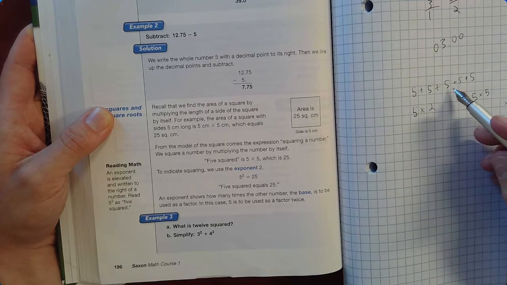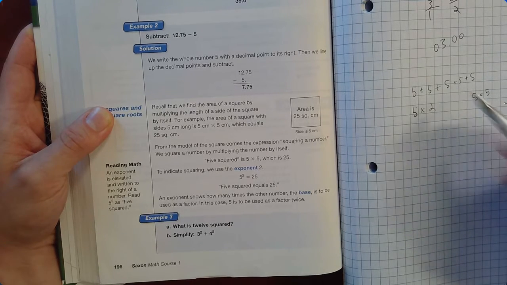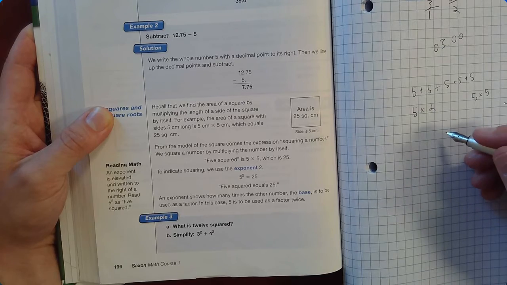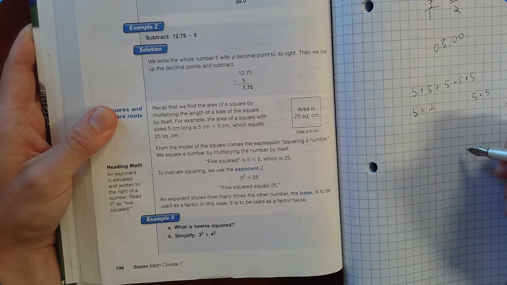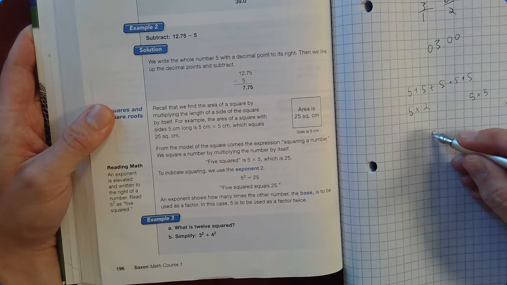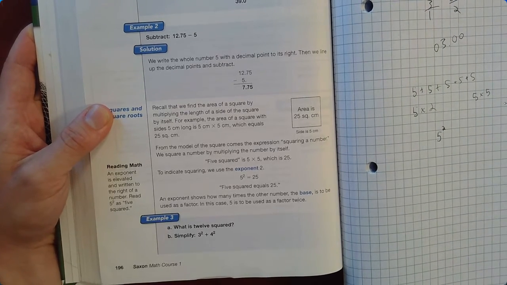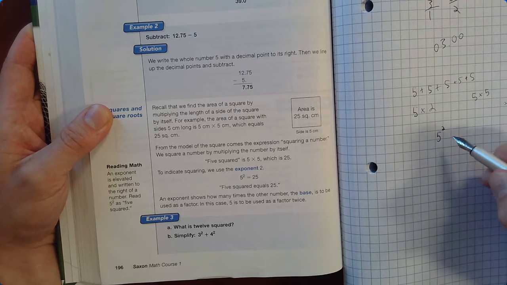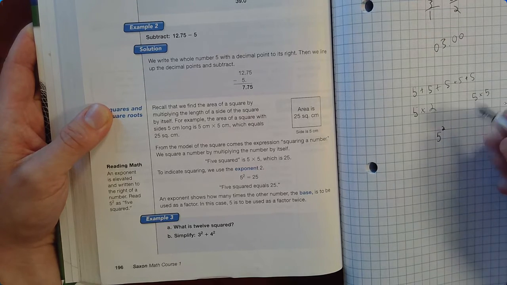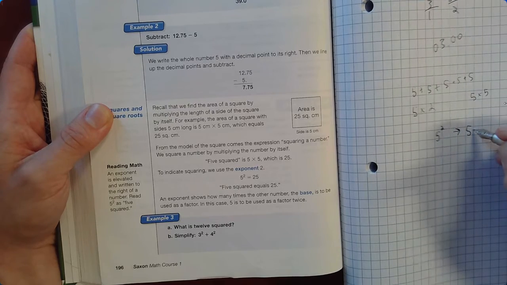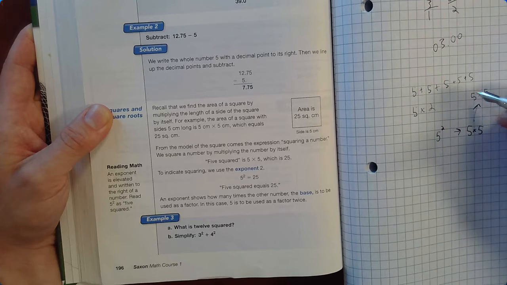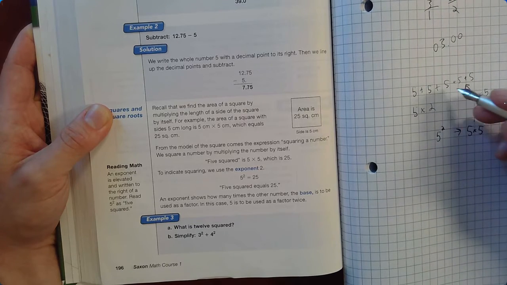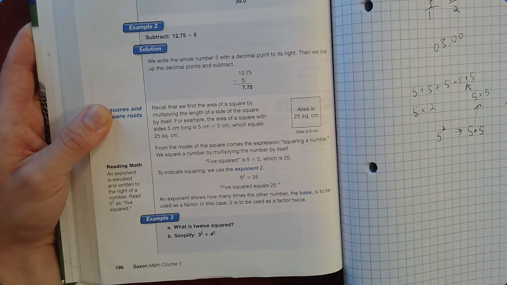Multiplication just tells us how many times we're adding something. Now, exponents are telling us how many times we're multiplying something. So it's just multiplication faster. So when I do 5 squared, it's just telling me that I am multiplying 5 by 5 two times. So that turns into 5 times 5, which in itself is just 5 plus 5 plus 5 plus 5 plus 5.